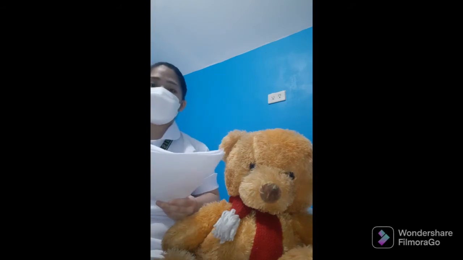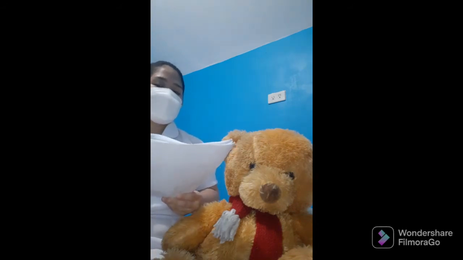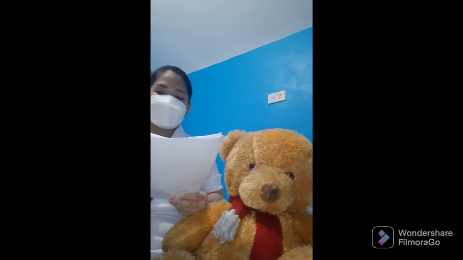So, now let's proceed to our procedure. First, we need to compare the label of the medication tube or bottle with the medication record and check our expiration date. Okay, the expiration date is 10/27/2022. Okay. And then, if necessary, we need to calculate the medication dosage that we will give to our patient.